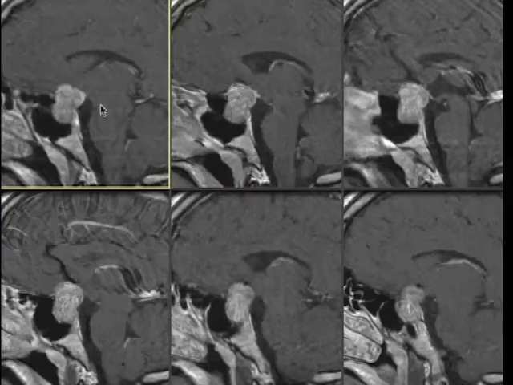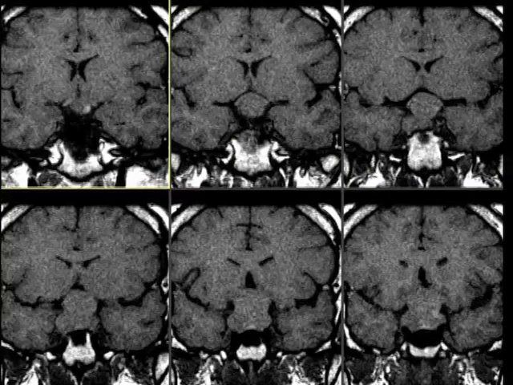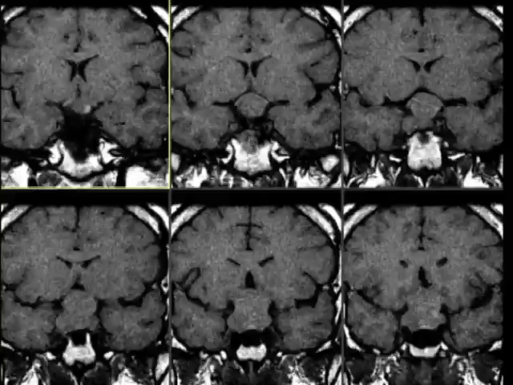And here's a coronal view. The mass is very, very large and extends entirely into the suprasellar cistern. And then this is supposed to be the optic chiasm. I'm going to show you a better picture of the optic chiasm with the tumor, but it's very displaced superiorly and flattened. And again, here is a posterior pituitary, probably.